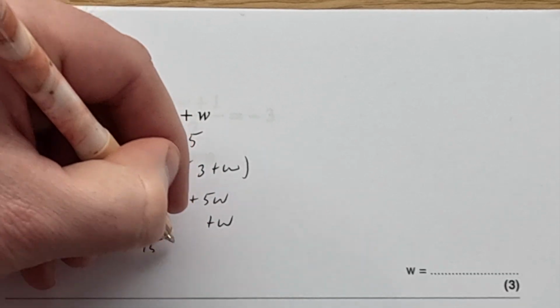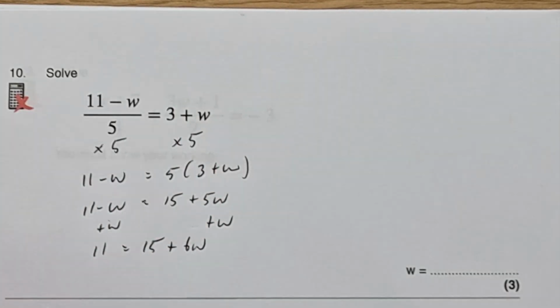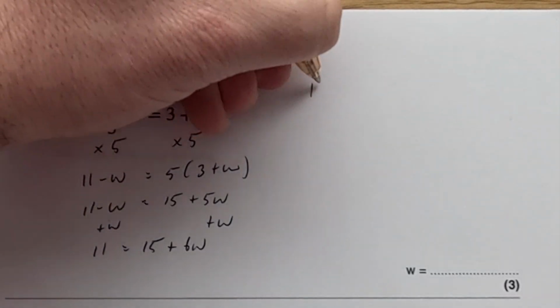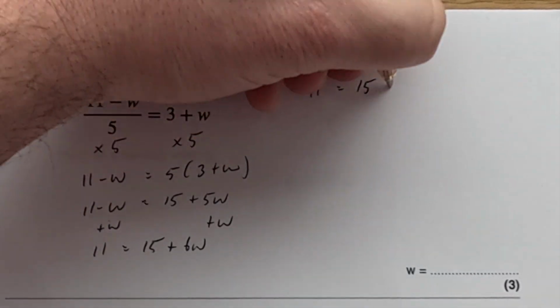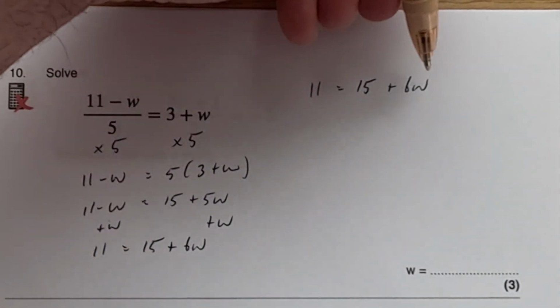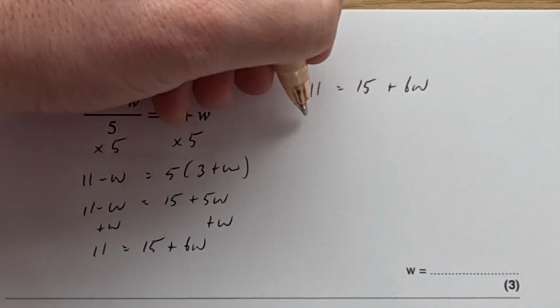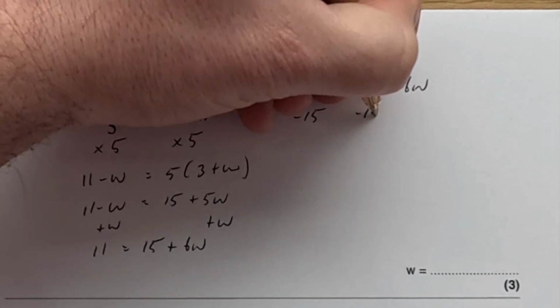So it's going to be 15 plus 6w. Now we want to solve this equation, so I'm just going to go up here. 11 equals 15 plus 6w. We want to get the w on its own, so let's get rid of this 15. So let's take away 15 and take away 15.